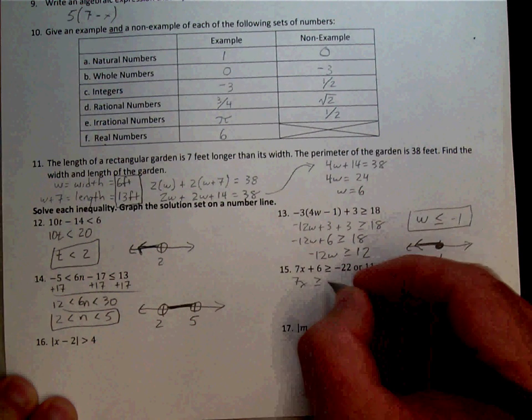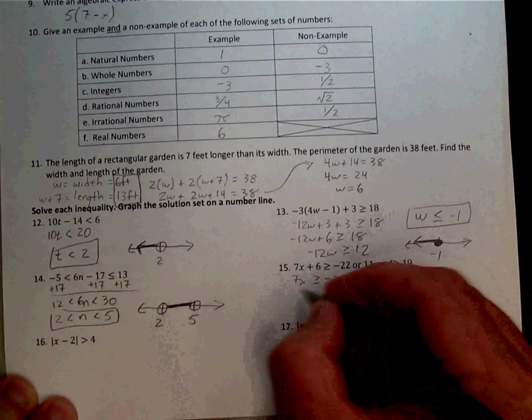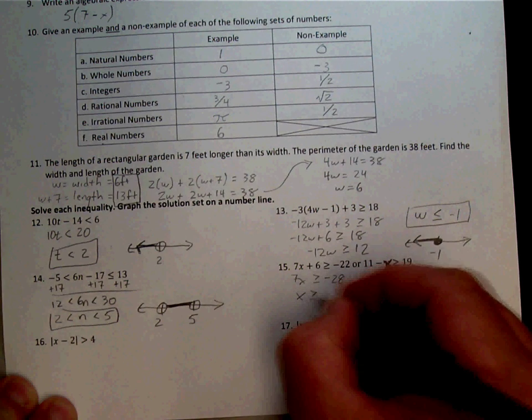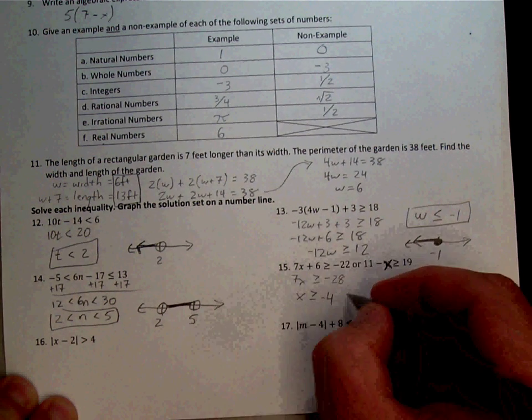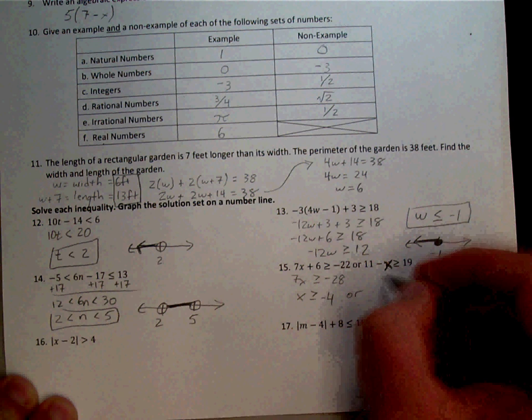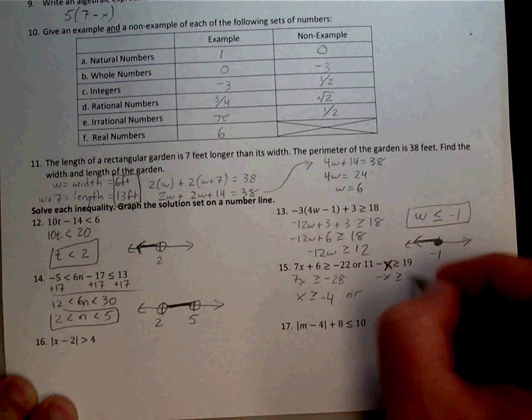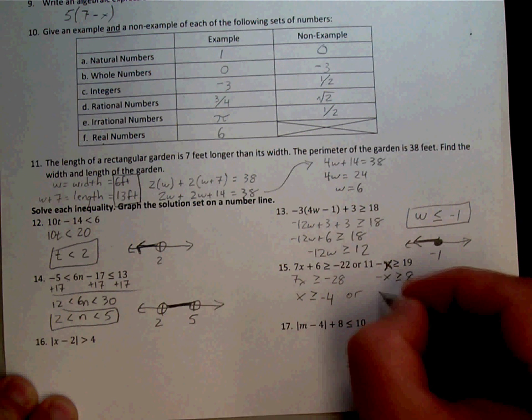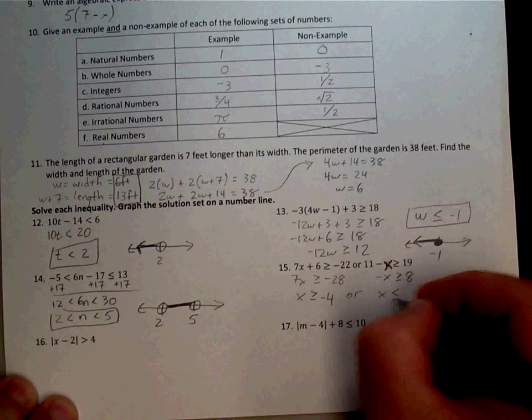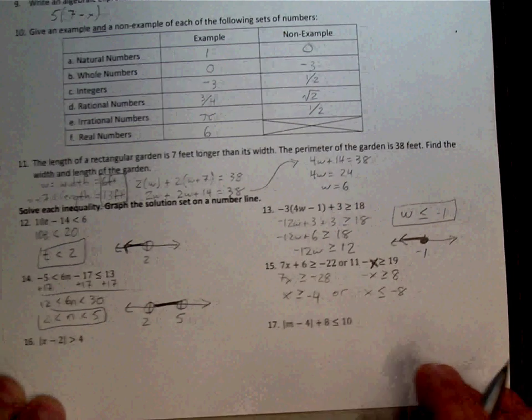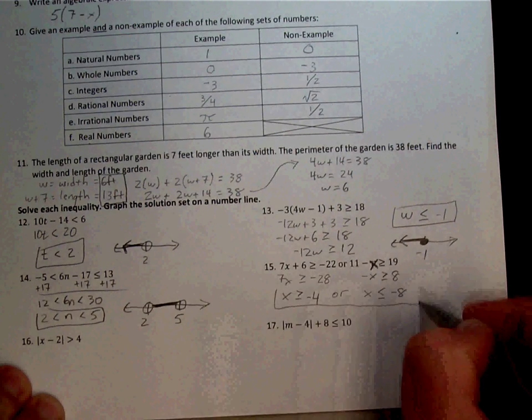So subtract 6 from -22, we get -28. Divide by 7. x is greater than or equal to -4. Or, and then I work on the other one, subtract 11 from 19, we get 8. Divide by -1, so my inequality sign will switch. So we get x is less than or equal to -8. So this is an or inequality.